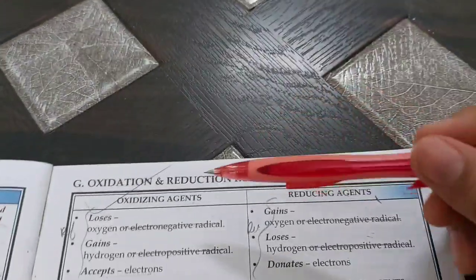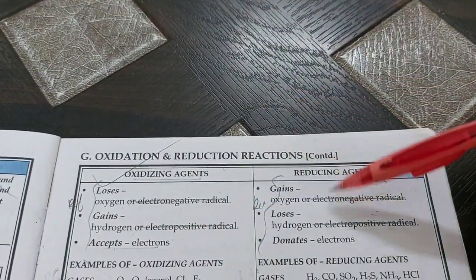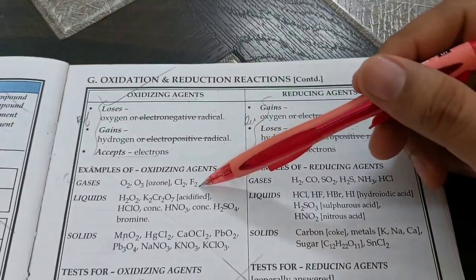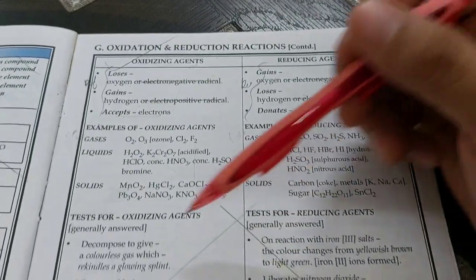Now, the definition of oxidizing agent and the definition of reducing agent, the entire thing, don't cancel this, learn it. Examples have to be learnt by heart. Tests are cancelled.